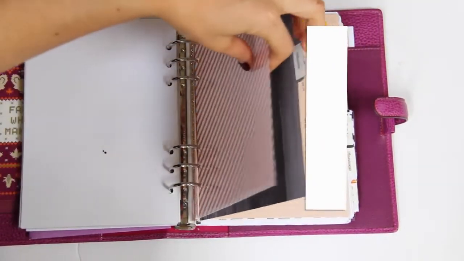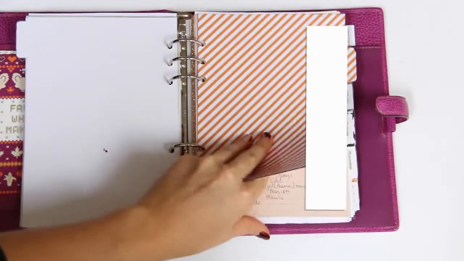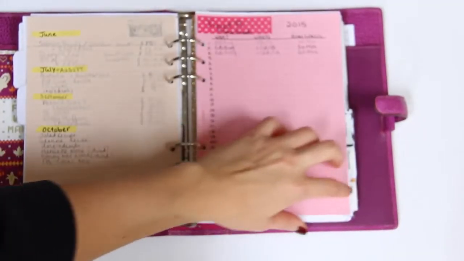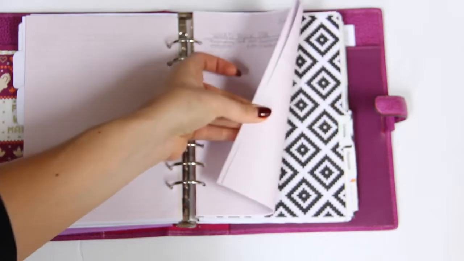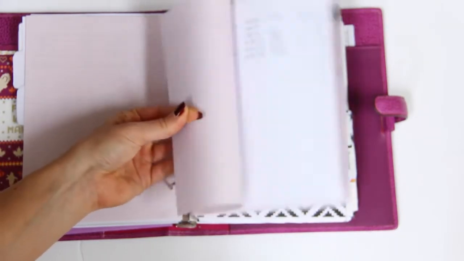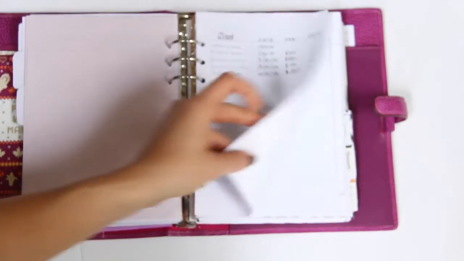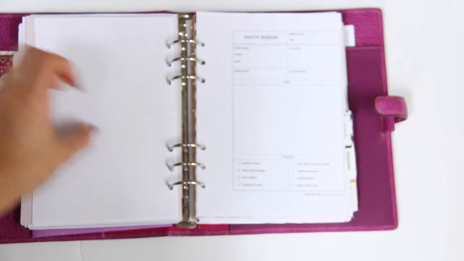So the first one I have is clients, and this is where I just keep a running list of the photo shoots that I do. I just keep track of the work that I do or the time that it takes me. I'll keep track of illustrations that I have to do or expenses for particular photo shoots. On this side, yeah, this is a running client list. I just get printables from Pinterest and use those.